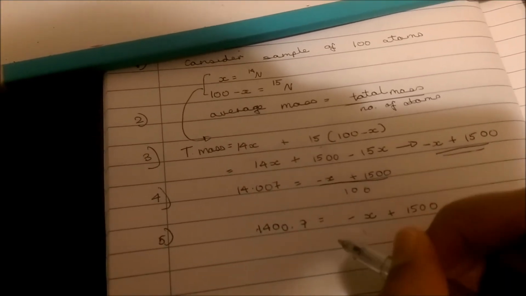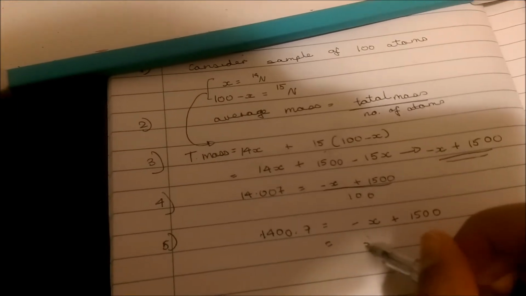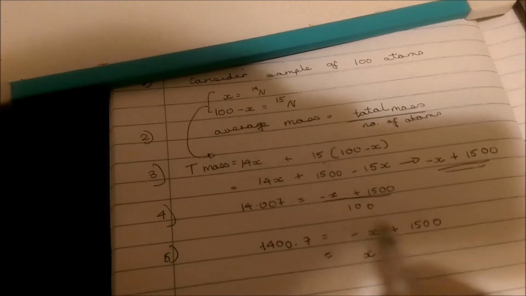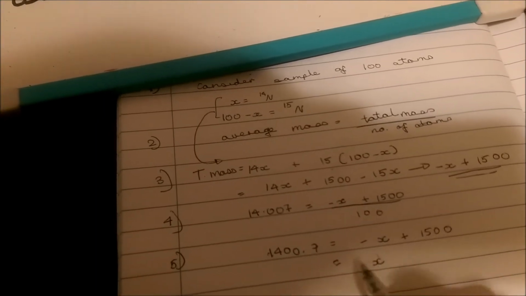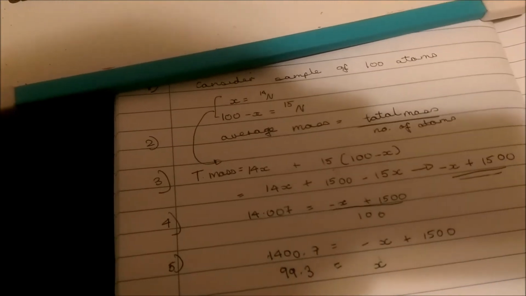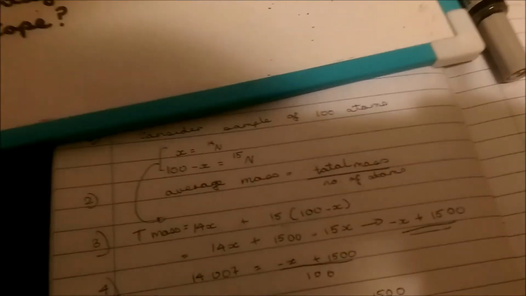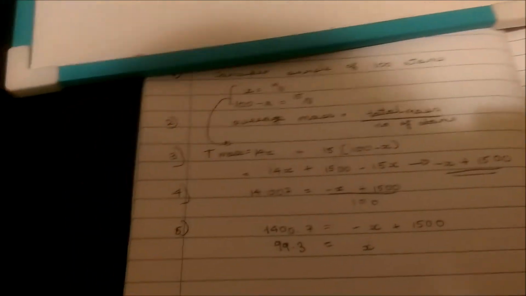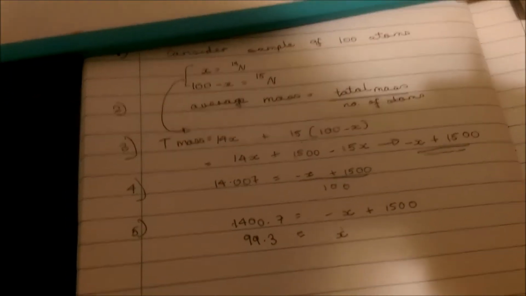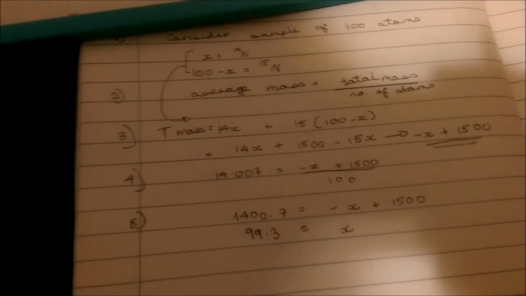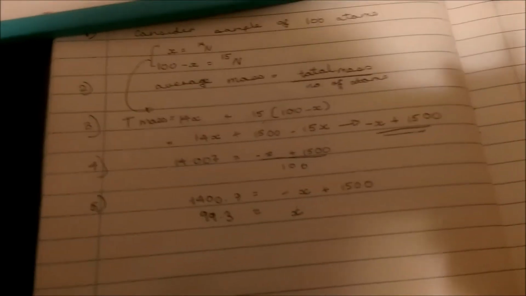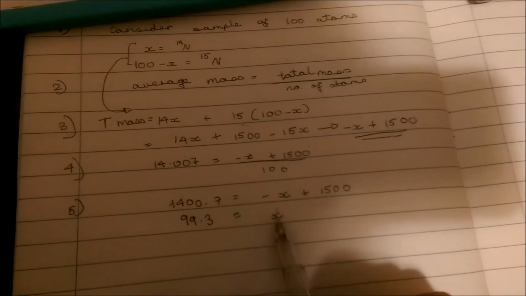And of course, 1500 goes to the other side, which will really just give you 99.3. Really? 99.3. Let me just check that to be sure, because my math is not exactly the greatest. Yeah, exactly. 99.3.